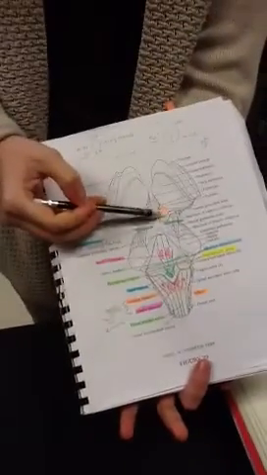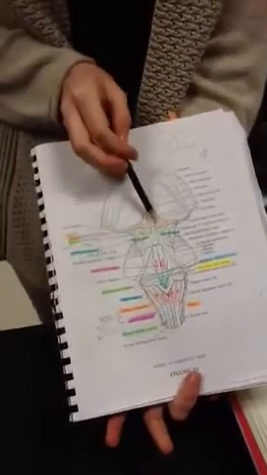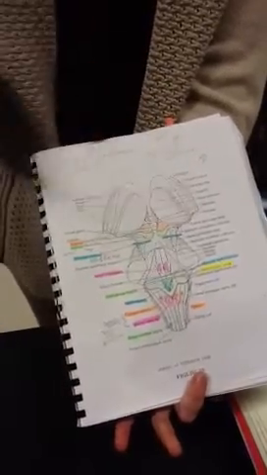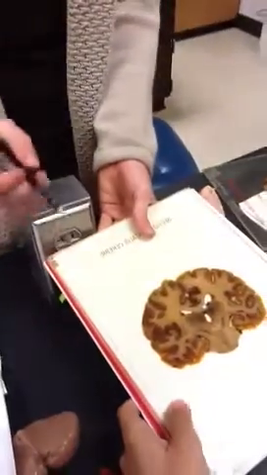It's way easier on the model, right? So the inferior colliculus, the superior colliculus, and you follow it over. It's the little bump that's at the right bottom. But if you can see this bump in a slice, you know you're far back enough that you're in the pulvinar, okay? All right.